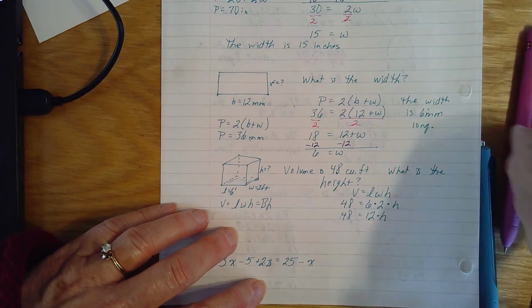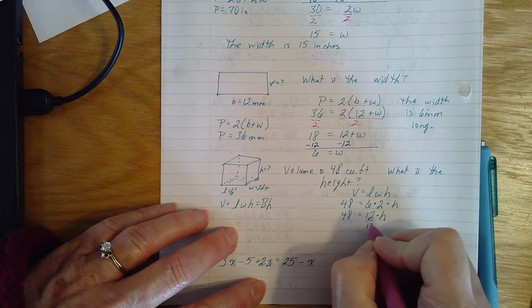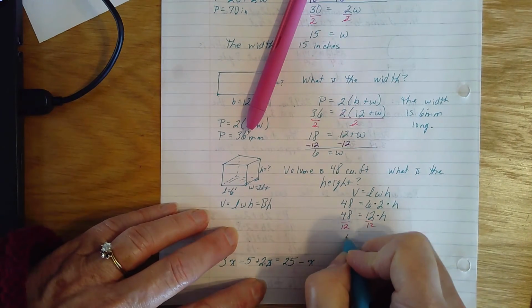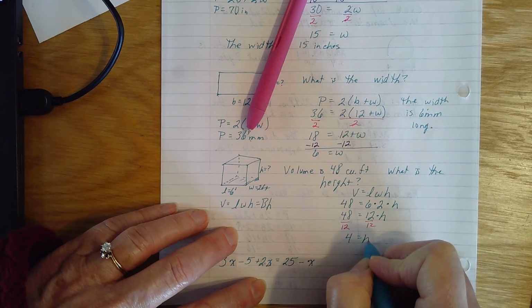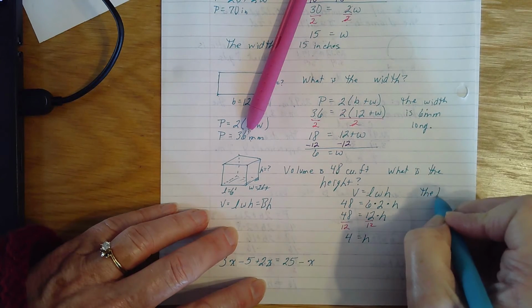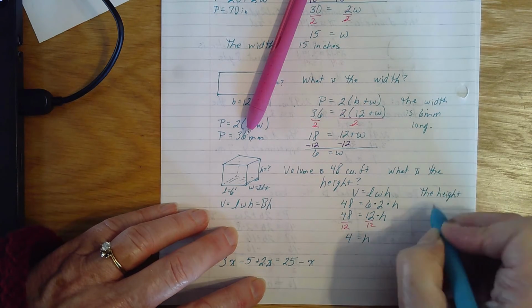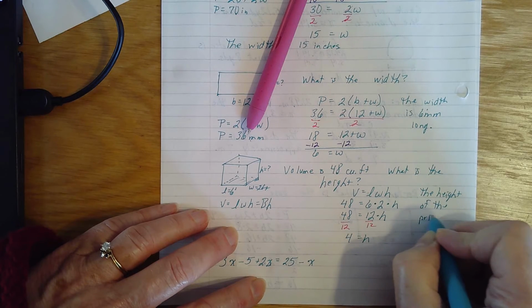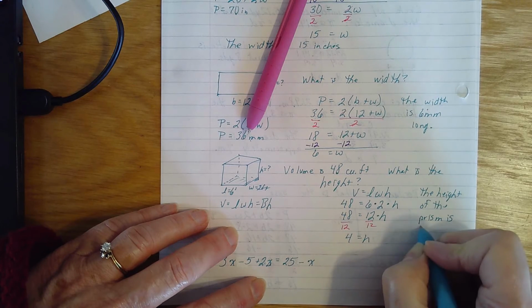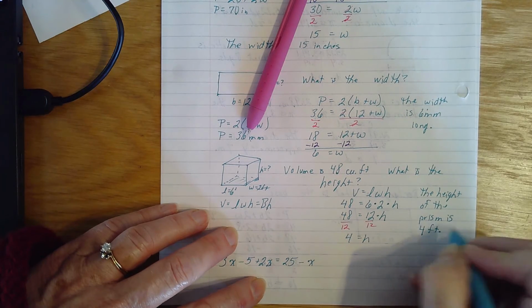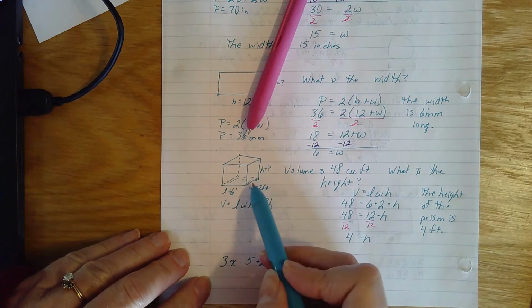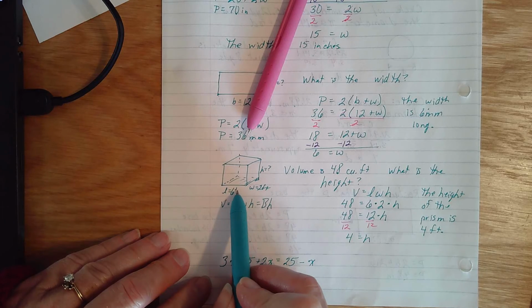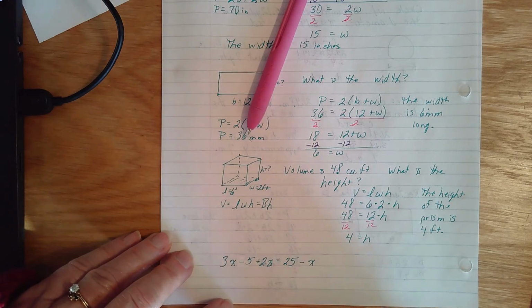I'm going to divide both sides by 12, and I am going to get 4 equals the height of the cube, I'm sorry, of the prism. It is 4 feet, sort of a weird little shape. It's 6 feet long, 2 feet wide, 4 feet high. This hash mark here indicates that it's feet, as does the FT behind it.